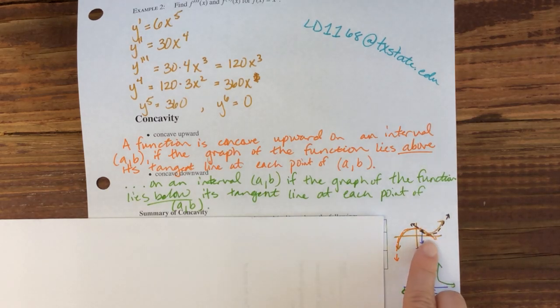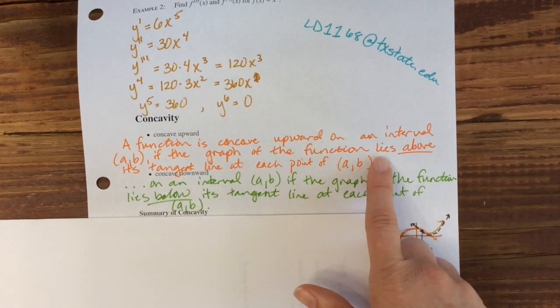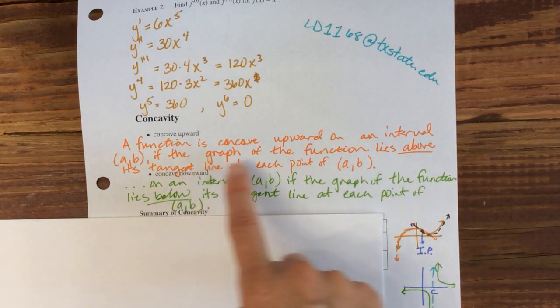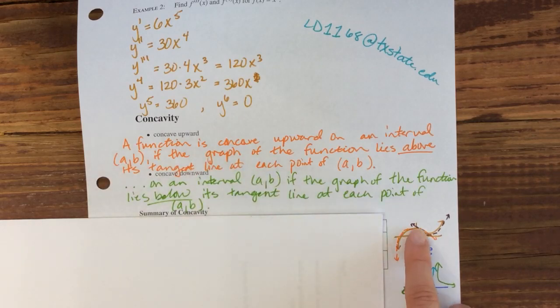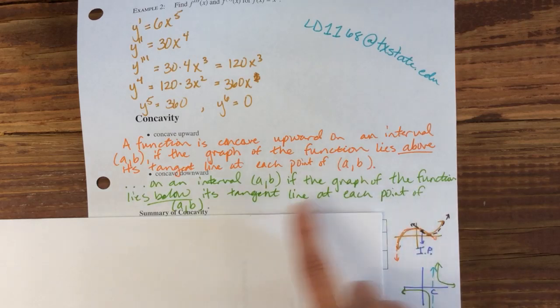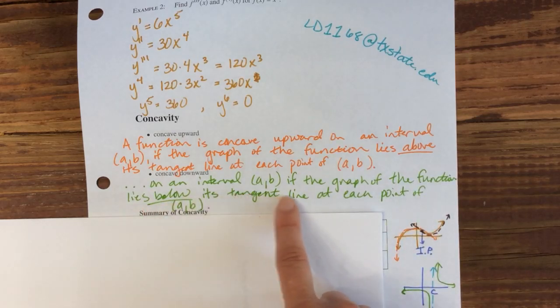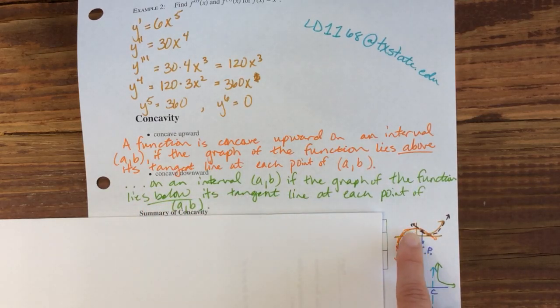Here we've got that the tangent lines are below, so the function lies above its tangent lines. See how the function is literally above its tangent lines? And then here in the orange, here are the tangent lines. So notice the function is below the tangent lines for each point during this interval.